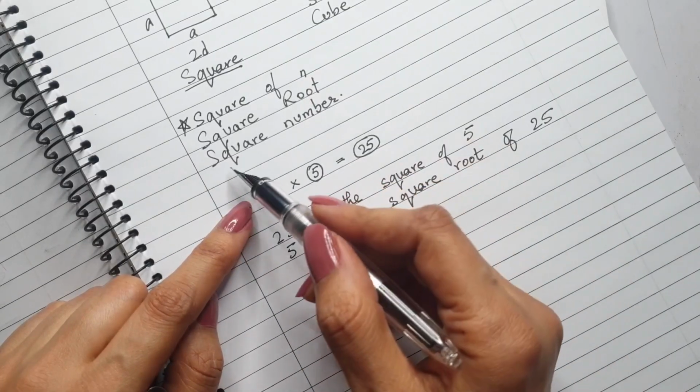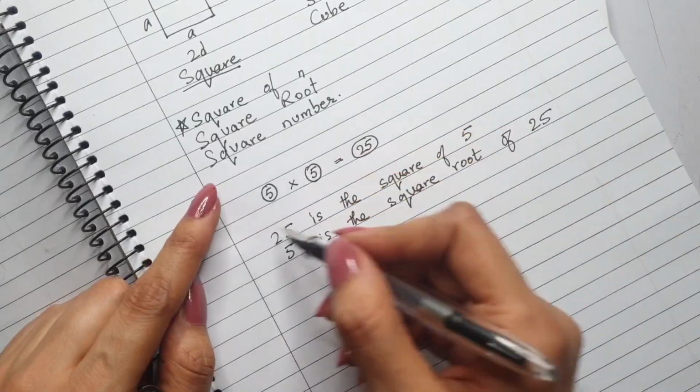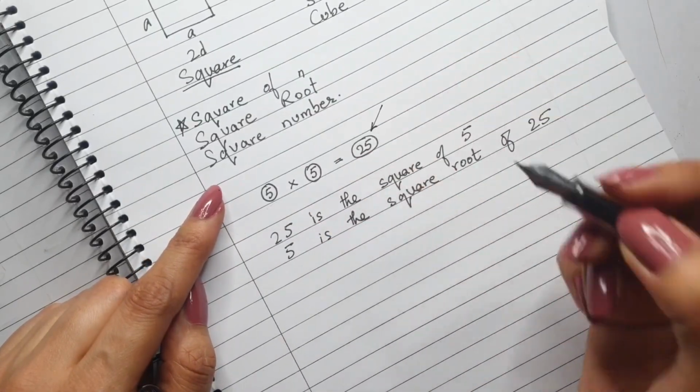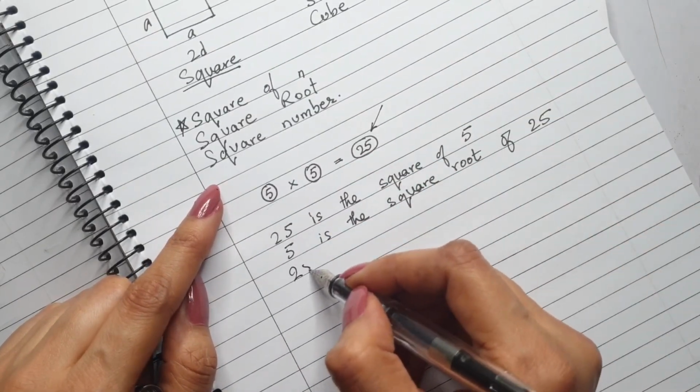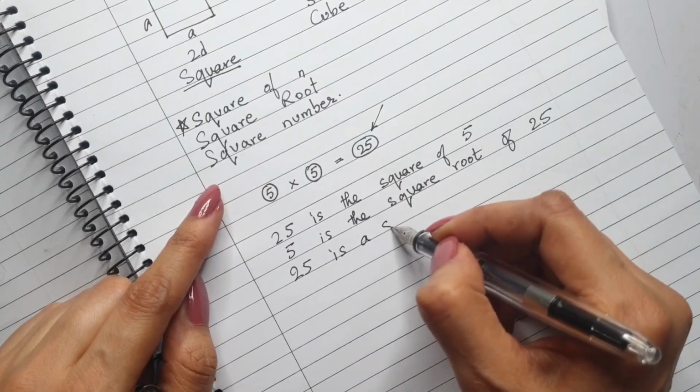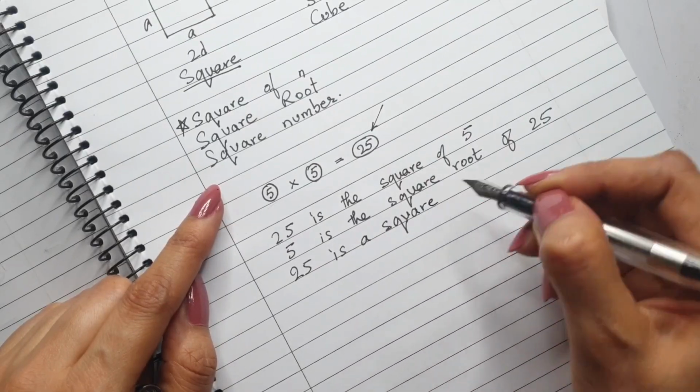And what is a square number? In this equation, 25 is simply a square number.